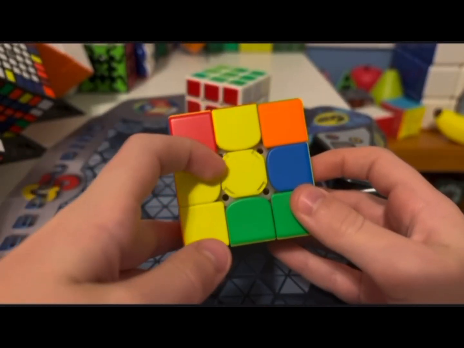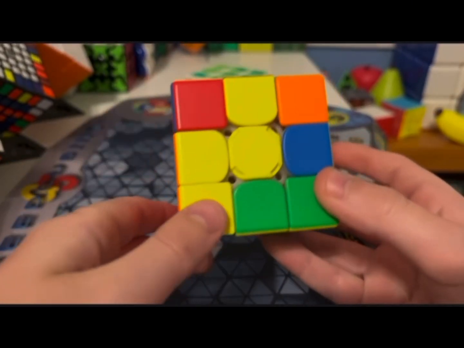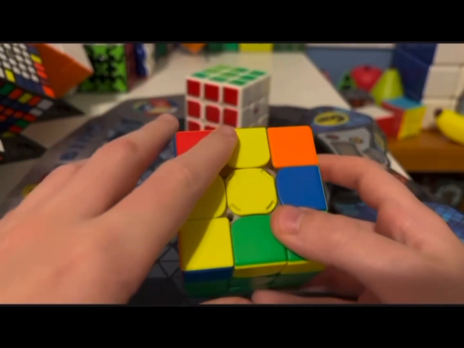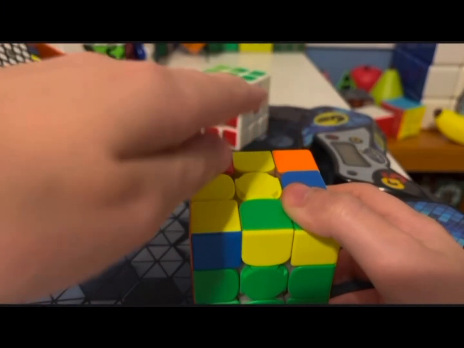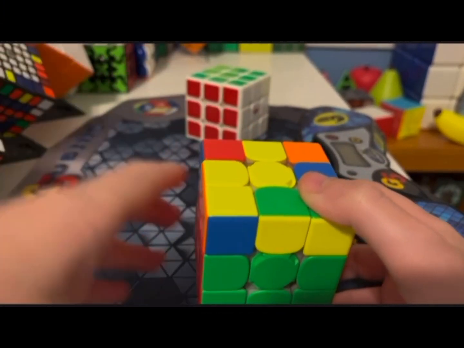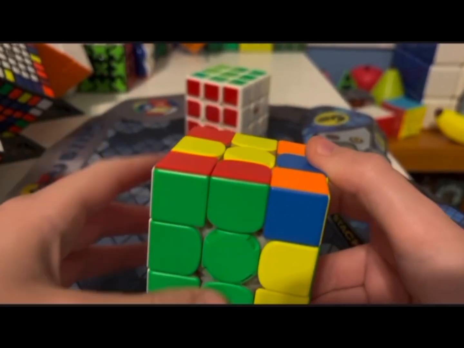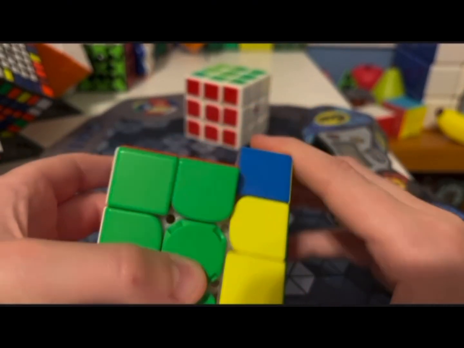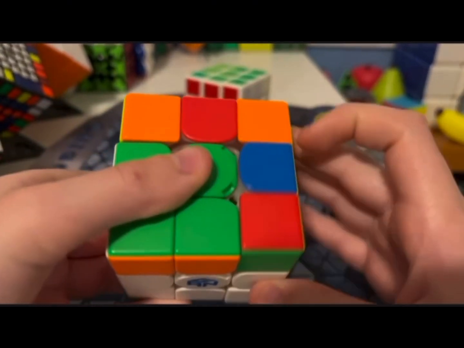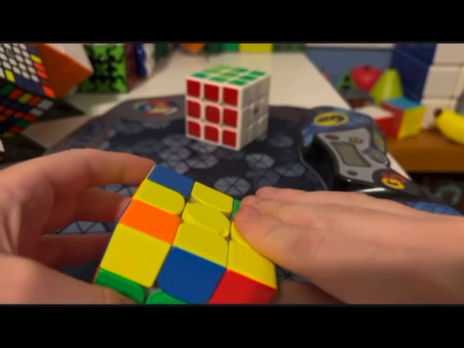You could also have this, I call the triangle, and you're going to make sure the triangle is facing this way, so up and to your left. And then we're going to do the face turn, and we're going to do the right algorithm 2 times this time. 1, 2, and boom.